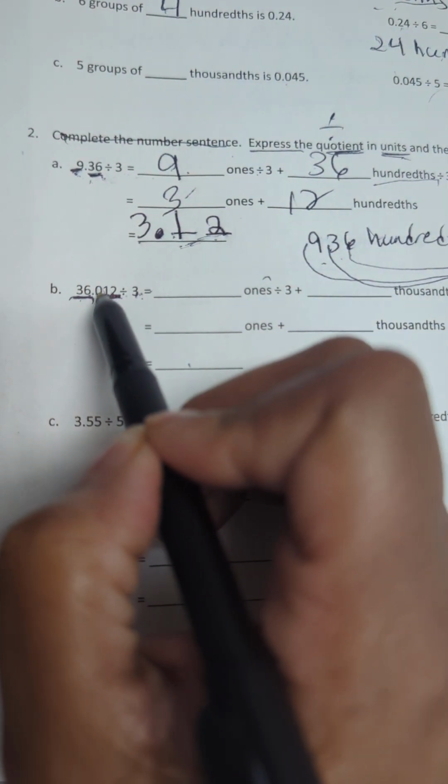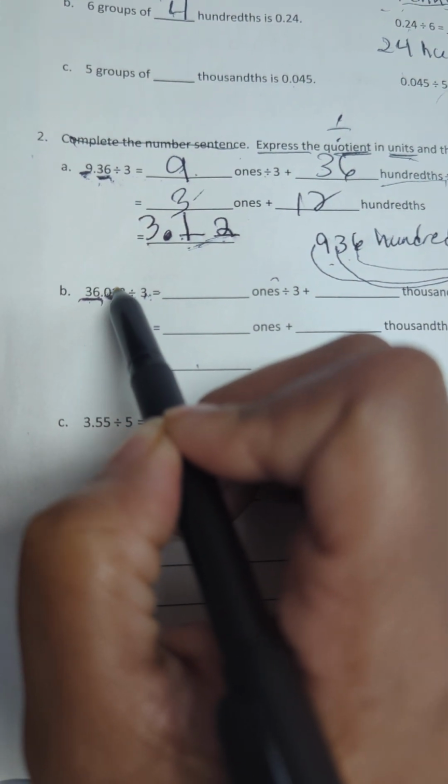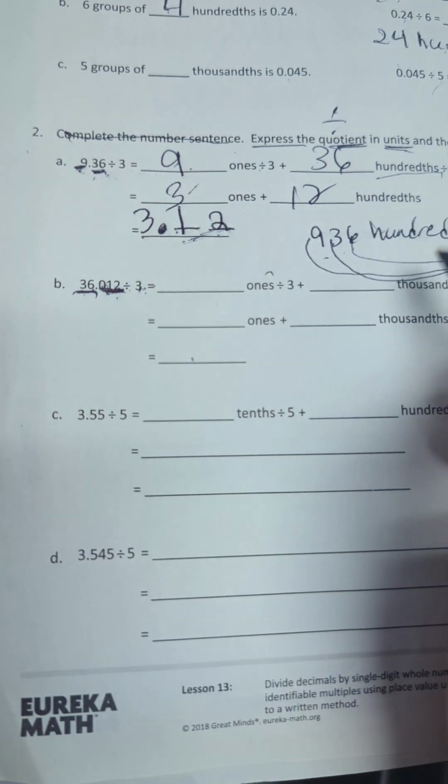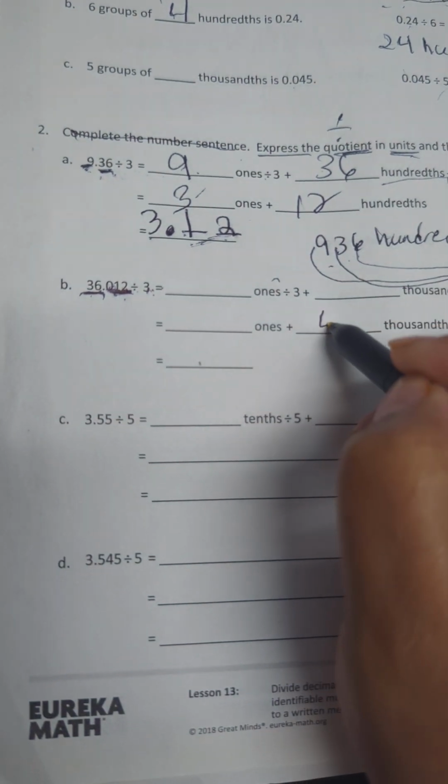I'm sorry. Let's recount. This is the decimal. This is the tenths place. This is the hundredths place. This is the thousandths place. So very good. Our answer will be 4 thousandths.